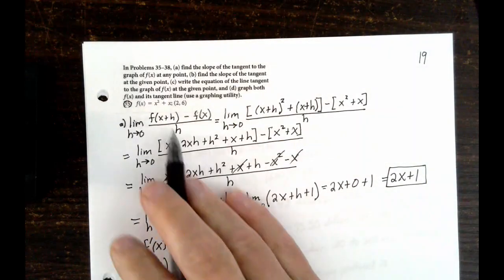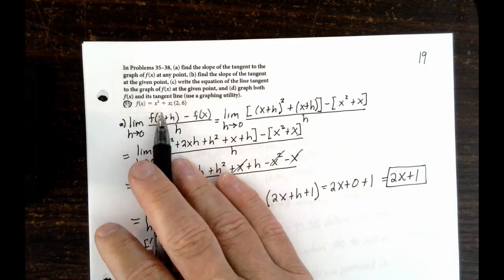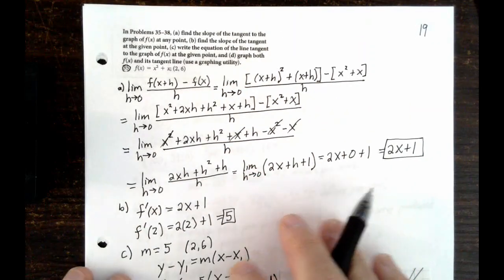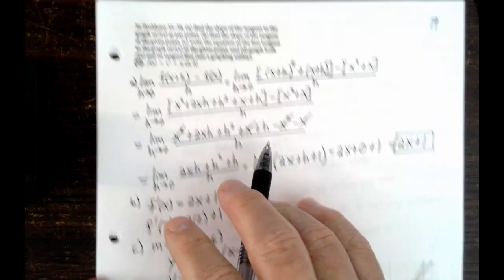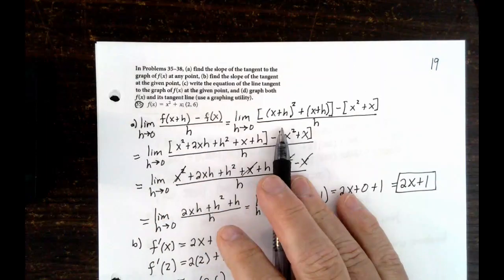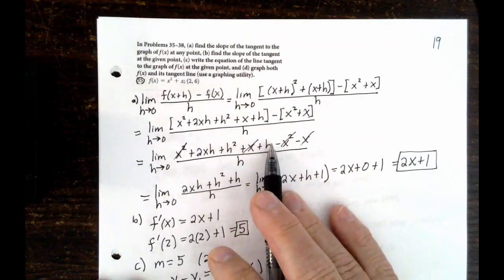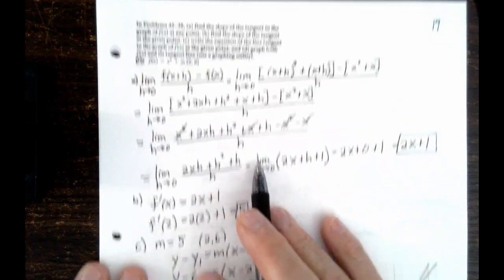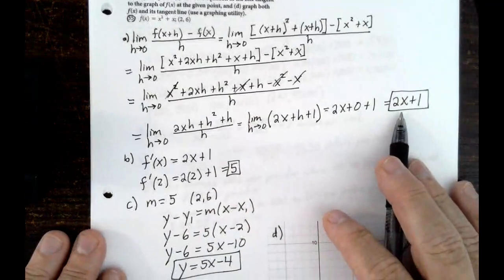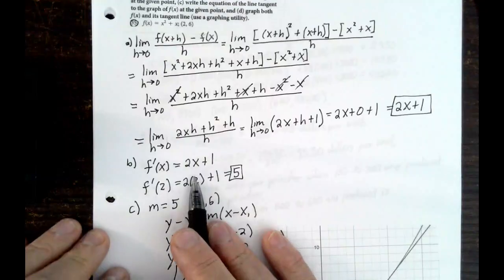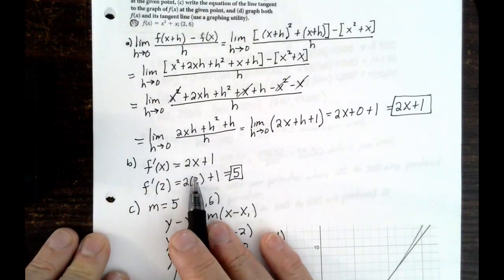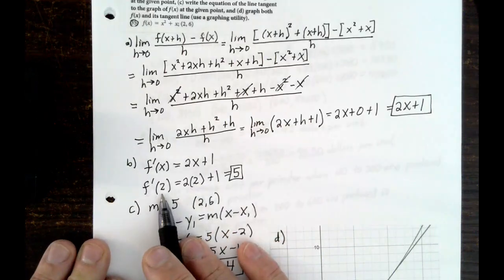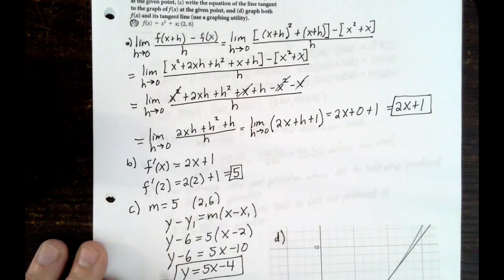35, they give you the equation x squared plus x, and they give you the point (2, 6), and they ask you to find the slope of the tangent at any point. So you do the derivative difference quotient limit. Do the limit with the difference quotient for that individual function, and when you simplify it down, you get 2x plus 1. Then for part B, it says find the slope of the tangent at the given point, and the given point is (2, 6), so you plug in x equals 2 into your derivative.